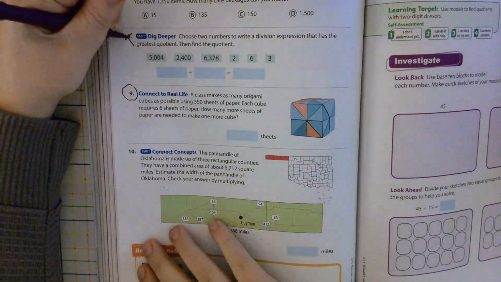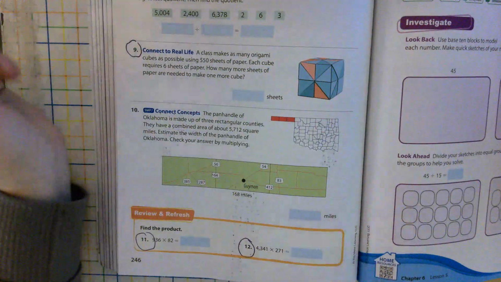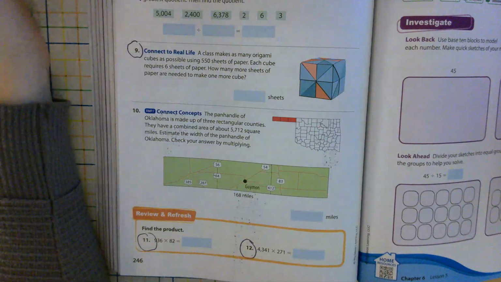Okay, actually, we're going to cross out number 8. I don't think you're going to have any use for that on the test, but I will do number 10 with you. You are doing number 7, 9, 11, and 12. Please don't be working on them right now. That's what math practice time is for later.